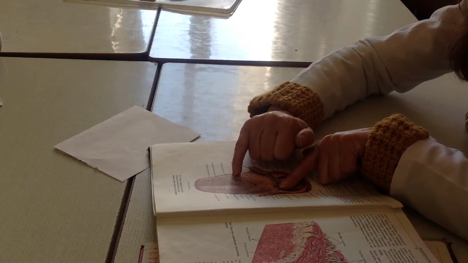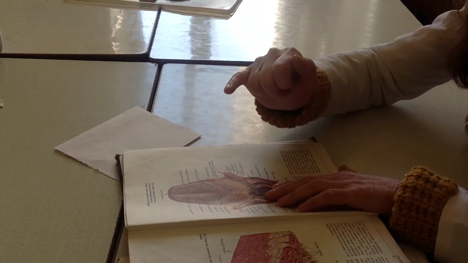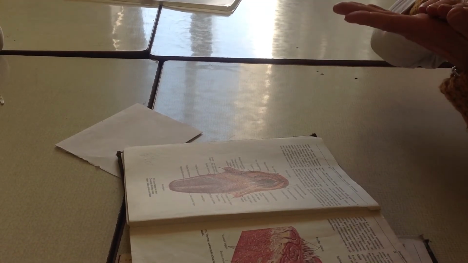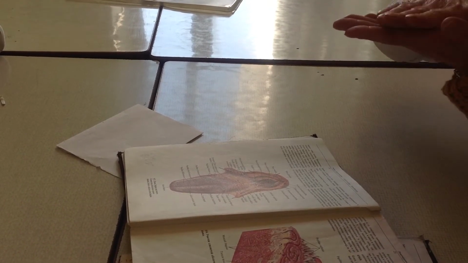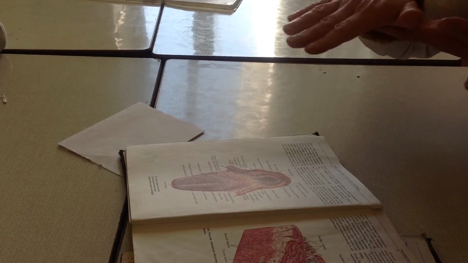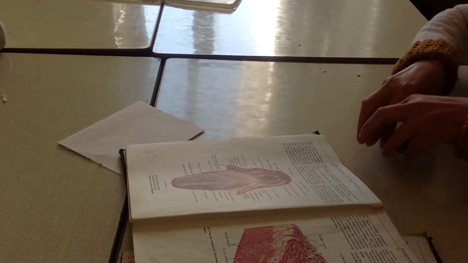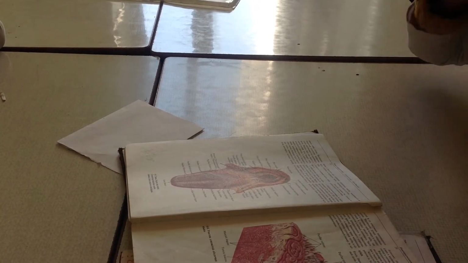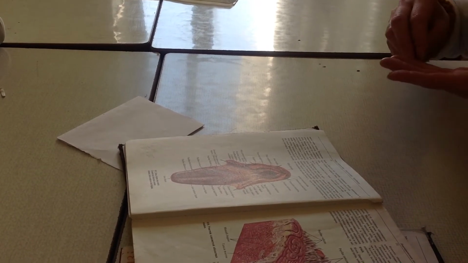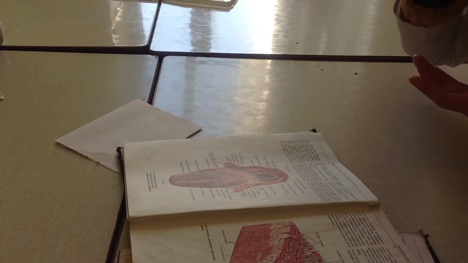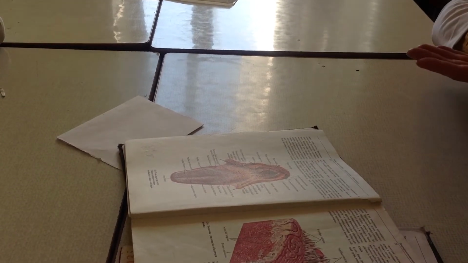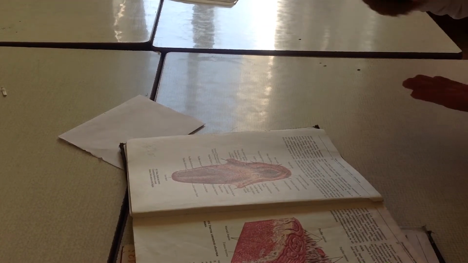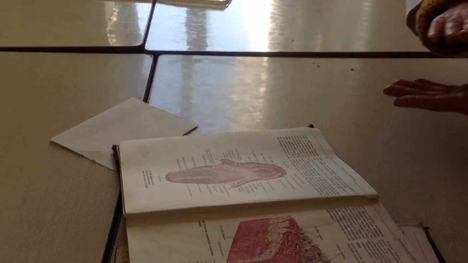Because these papillae are on the dorsal surface and the dorsum of the tongue is not smooth, we cannot visually distinguish which is filiform and which is fungiform, because they are very, very small. But they make the dorsal surface of the tongue not smooth.